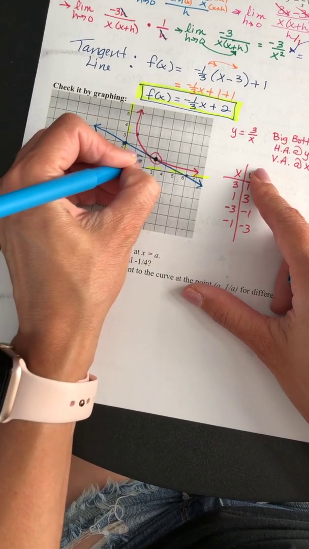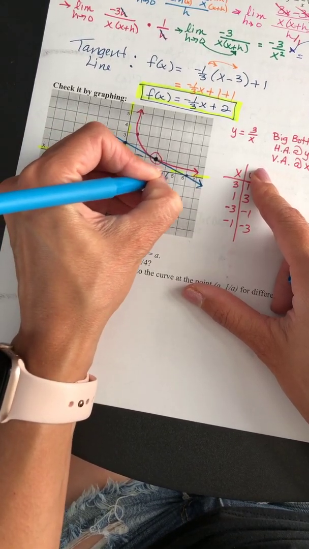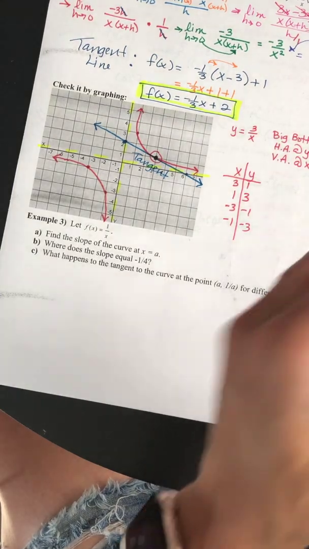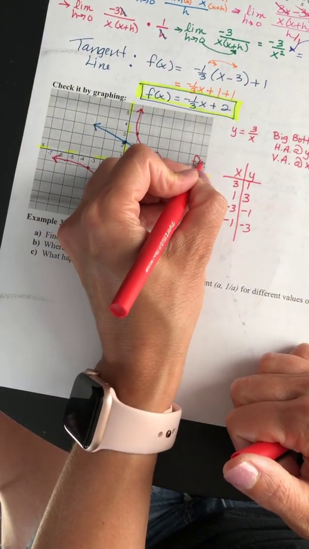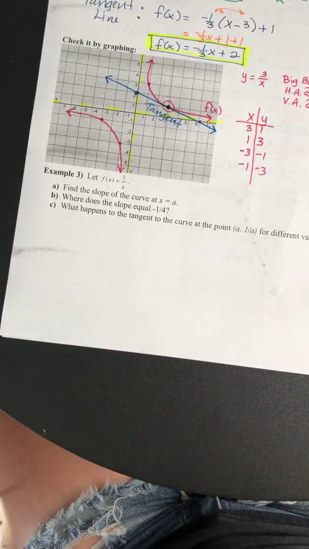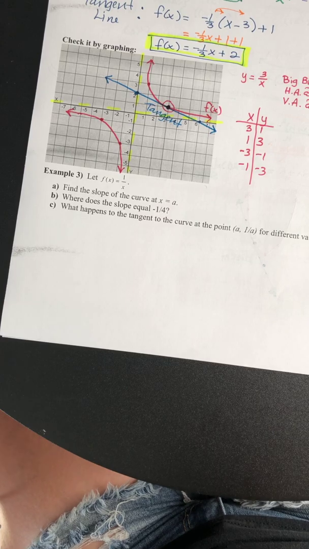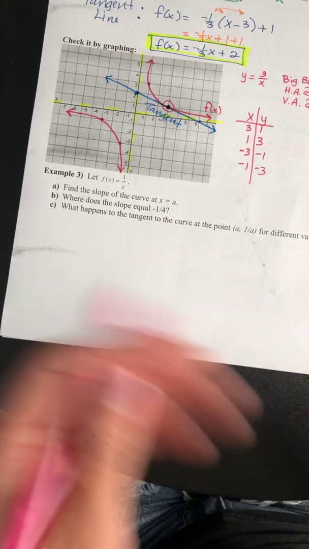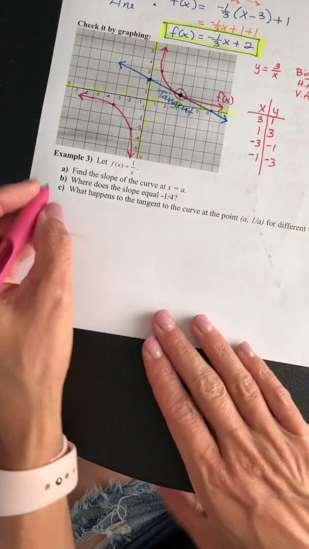Oh man, there's our tangent. And here is our f of x. And we just verified it. Woohoo! All right, example 3. Let f of x equal 1 over x. Letter A. We're going to find the slope of the curve at x equals a.